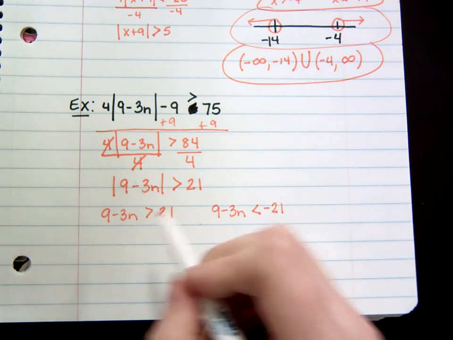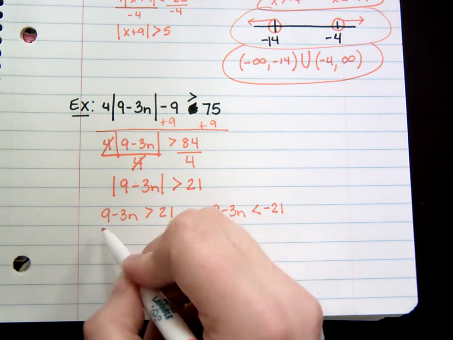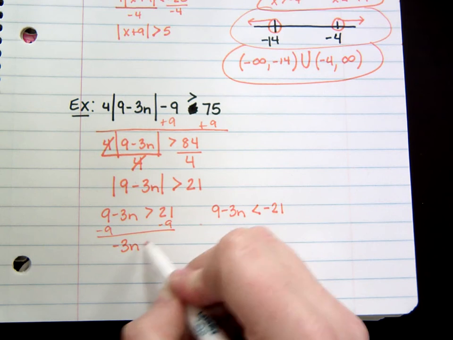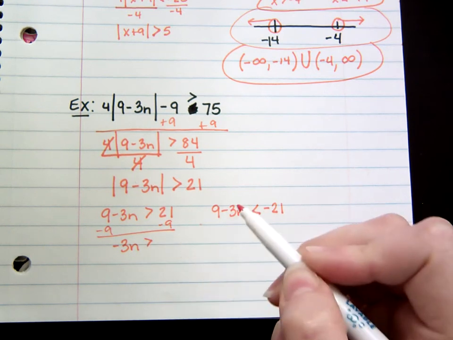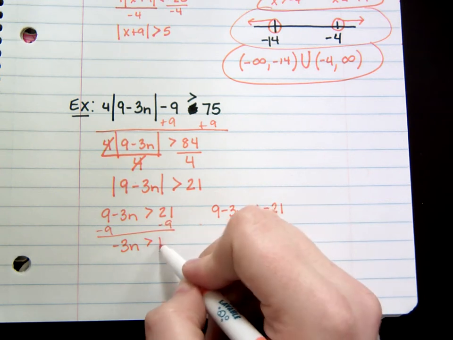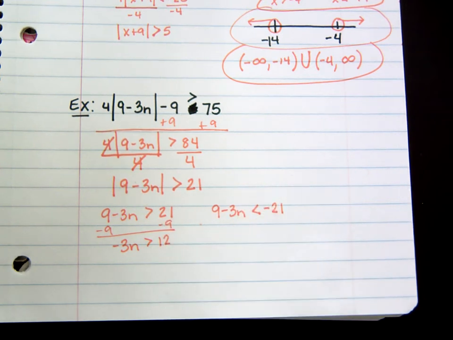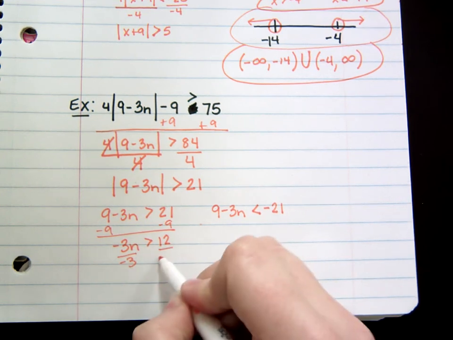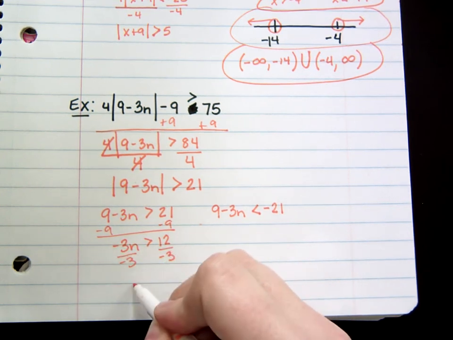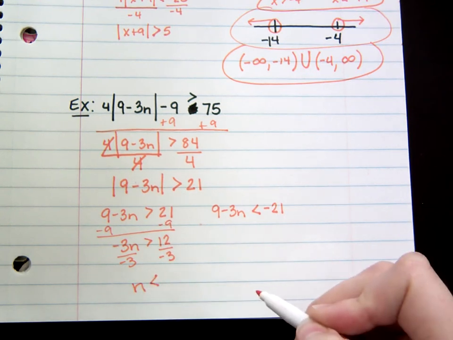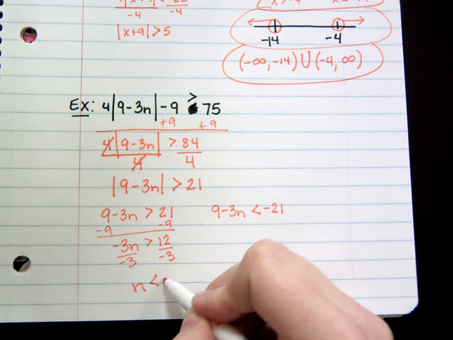So to solve this, you first start by subtracting 9 from both sides, giving us negative 3n greater than, oh my goodness, my brain just froze, 12. Then you divide by negative 3. Be careful, you're dividing by a negative, which means you flip the inequality, so it's now less than, and you get n less than negative 4.